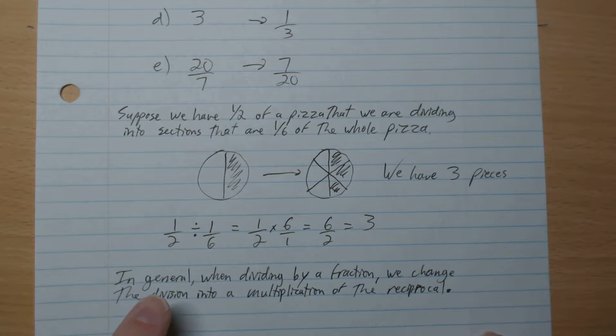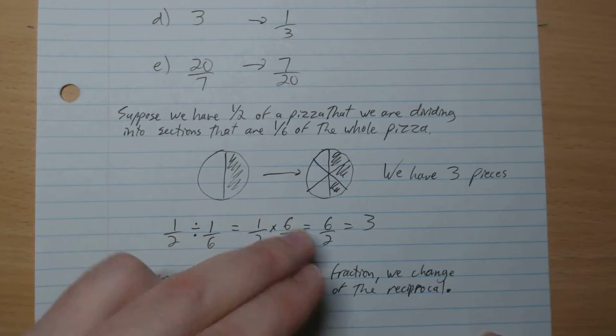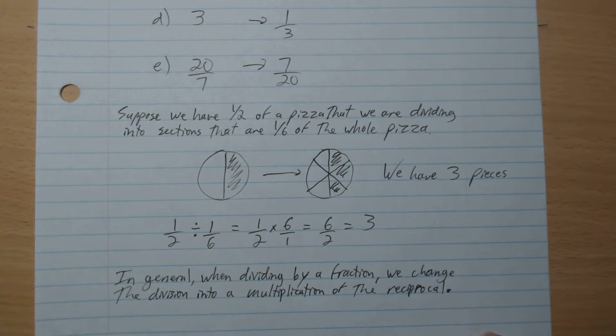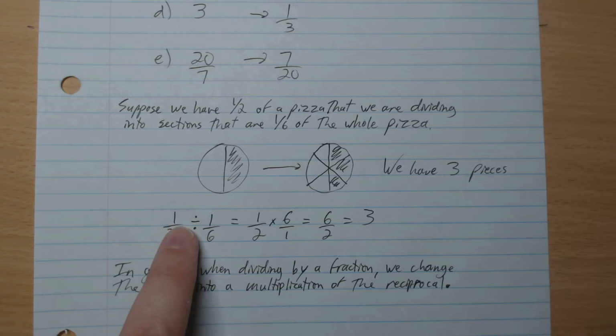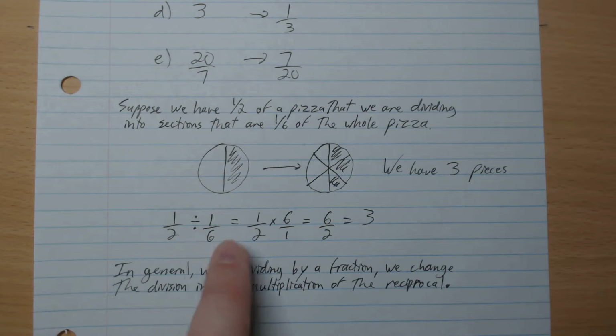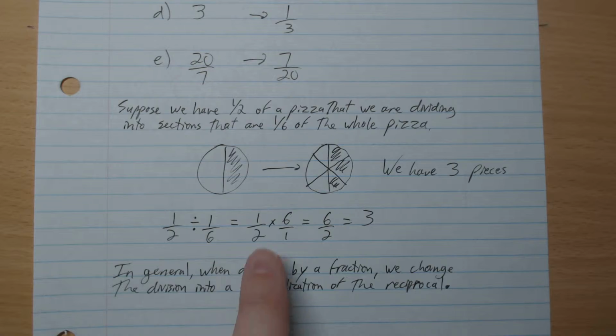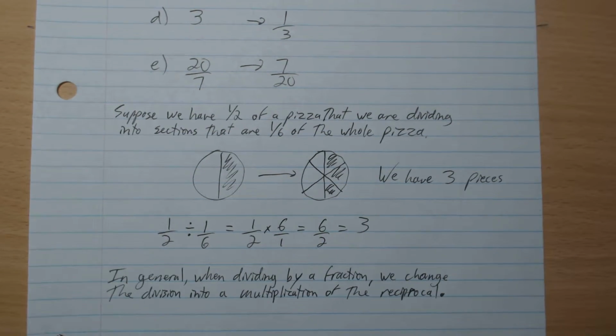And the method here, in general, is whenever we're dividing a fraction, we go times the reciprocal, so 6 over 1, and then we perform that multiplication, which gives us 3, like that. And so in general, when dividing by a fraction, we change the division into a multiplication of the reciprocal. So divide by a fraction, times the reciprocal. Okay, so let's see some examples.